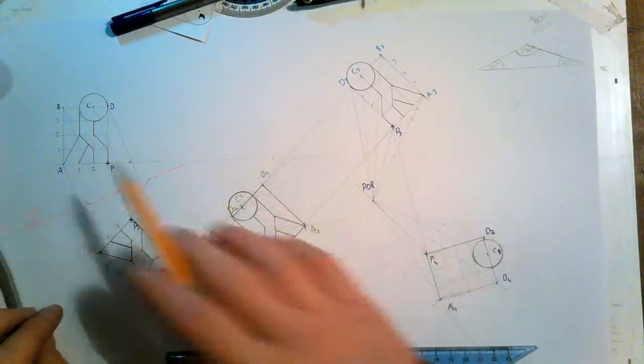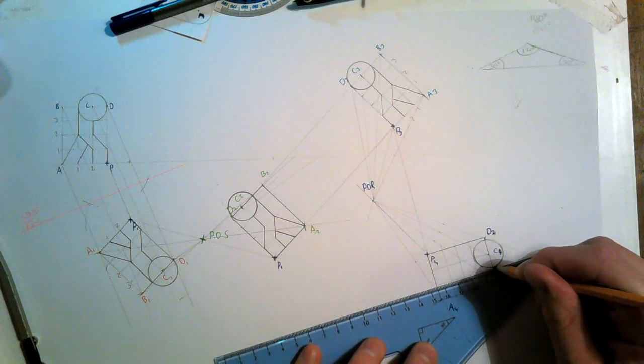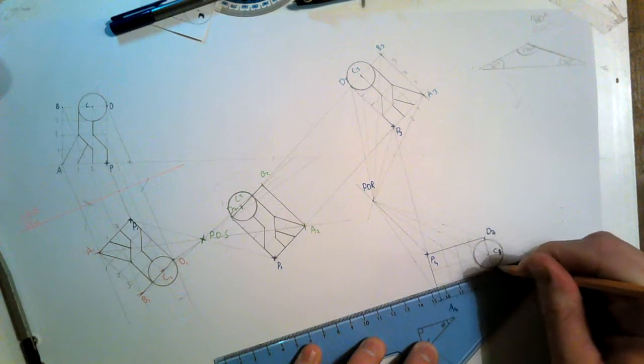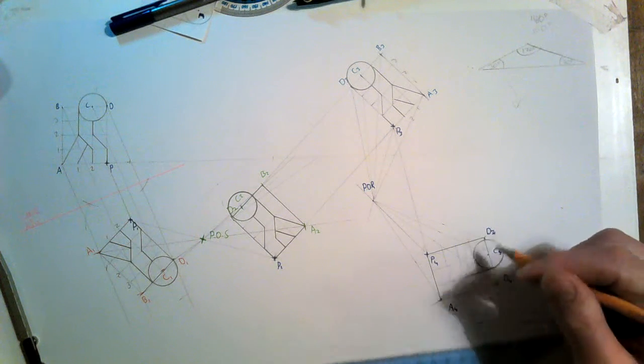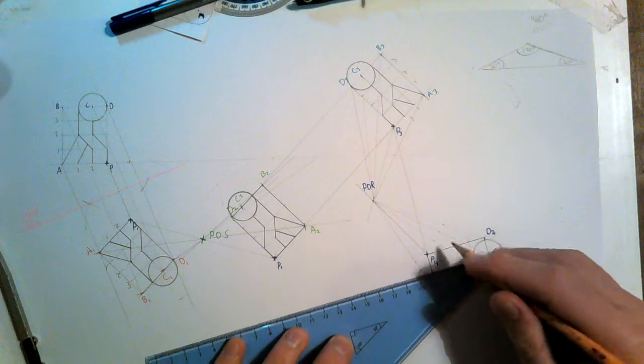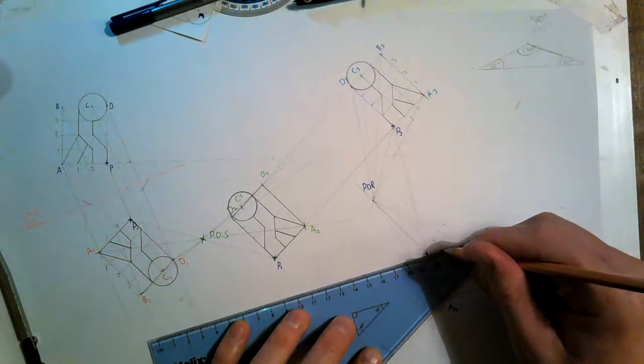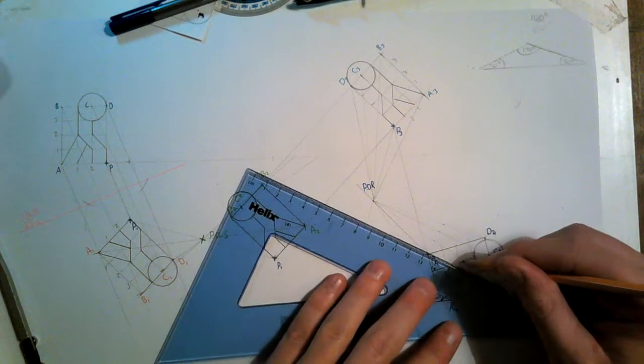So, looking at the original one, it goes down the back of the neck at C, goes down 2. Then it goes from there down to A, so that way 4. P goes up 1 grid, 2 grids, goes to 45.